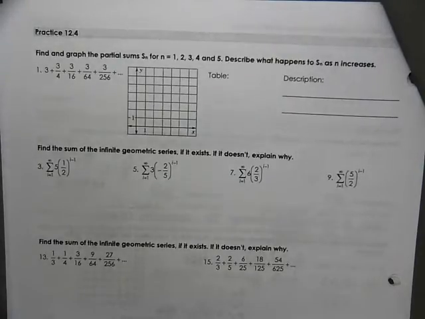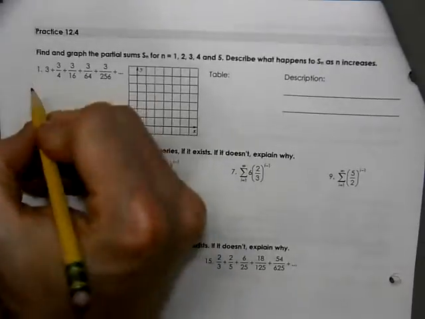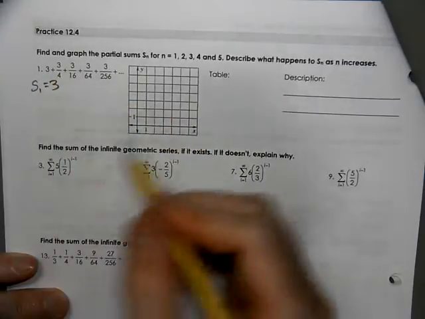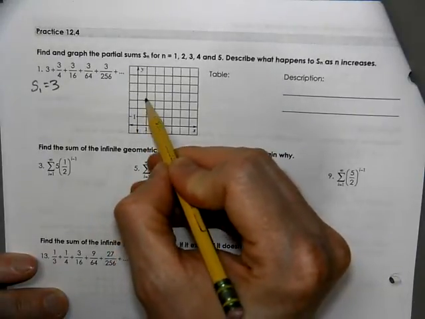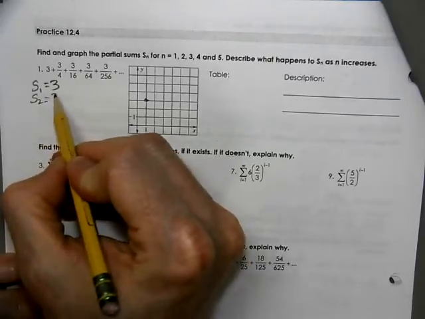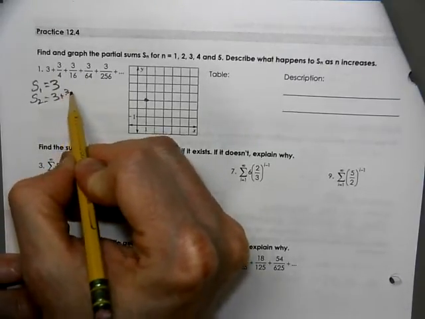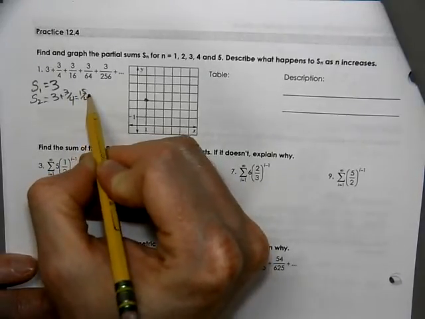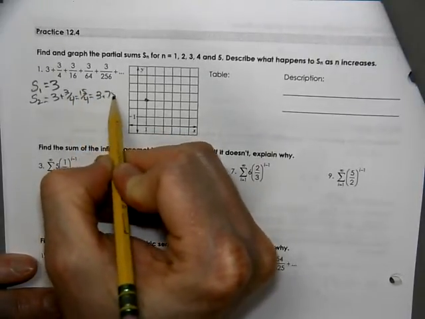For 12.4, we're going to graph the partial sums. So to do that, we're going to graph the first term. So S of 1 is clearly 3. So our first term is up at 3. Our second sum is going to be 3 plus the 3/4. That gives us 15/4, which is 3.75.